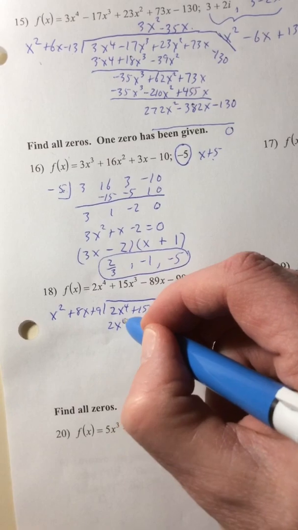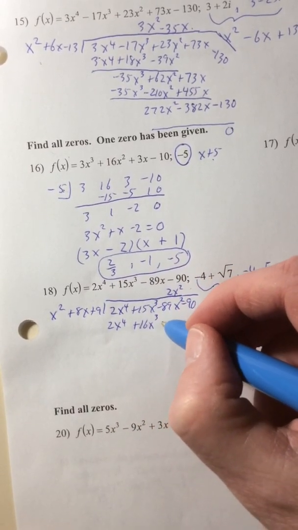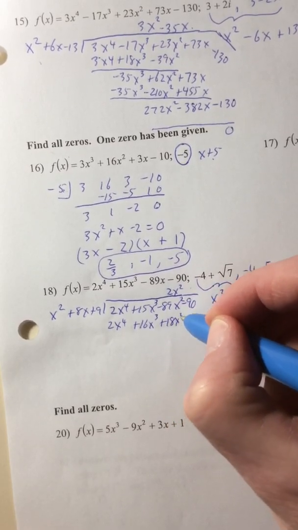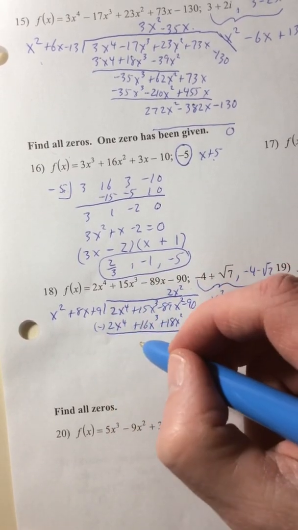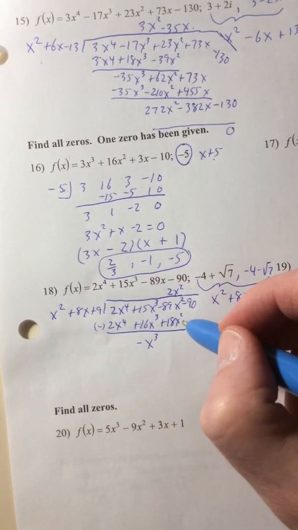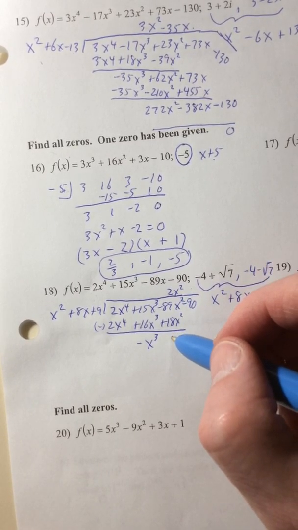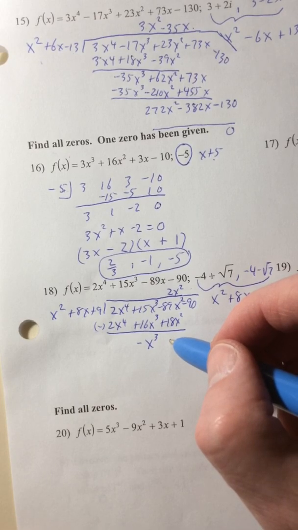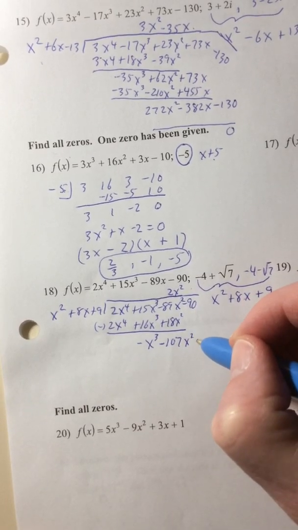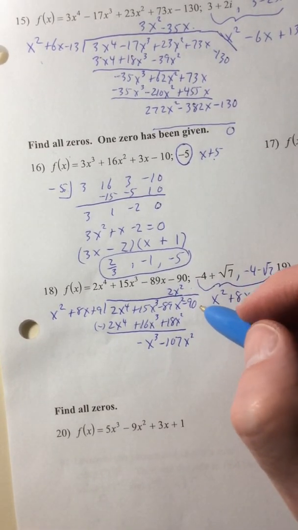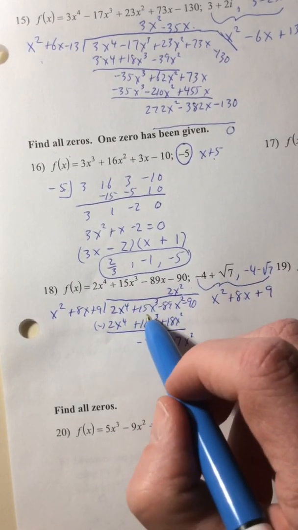So x squared times 2x squared. So we got 2x to the 4th plus 16x cubed plus 18x squared. And we do some subtracting. Nothing. 15 minus 16 is negative x cubed. And, oh, mother of God. Negative 89, subtract that is negative 99, negative 107. Jesus, this can't work right. Where's my x? Did I lose an x? 4, 3, Jesus. I forgot the 2. Right, there's an x squared in there. I forgot it. It should be here.